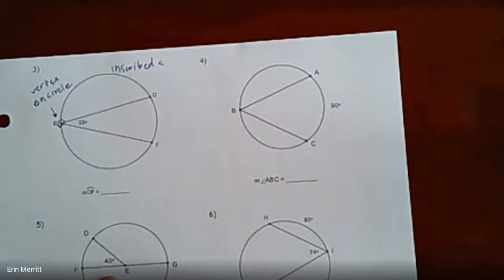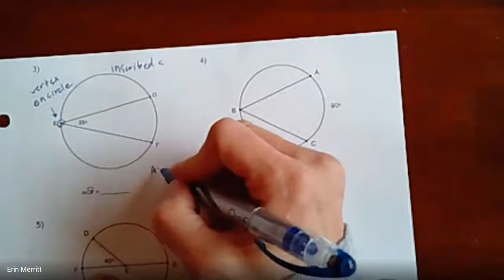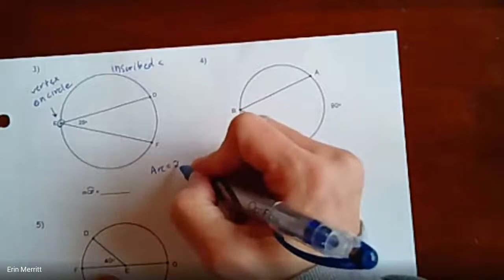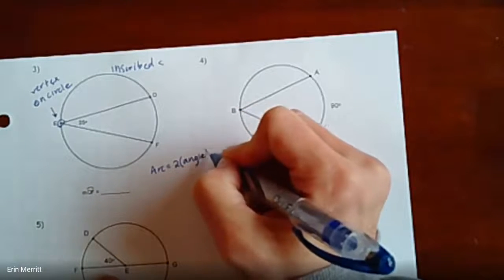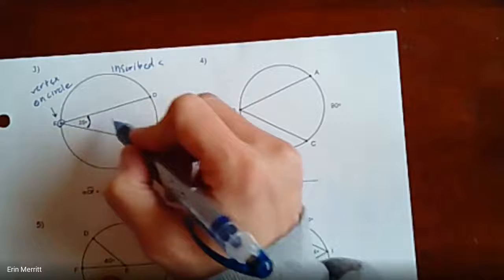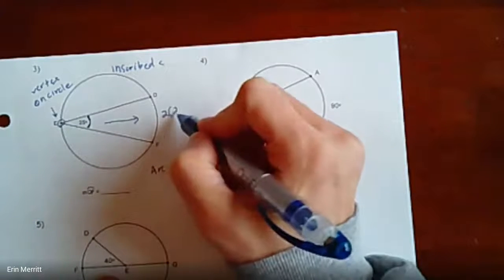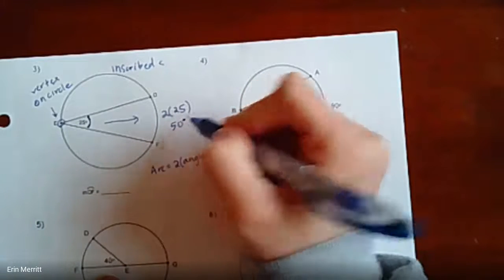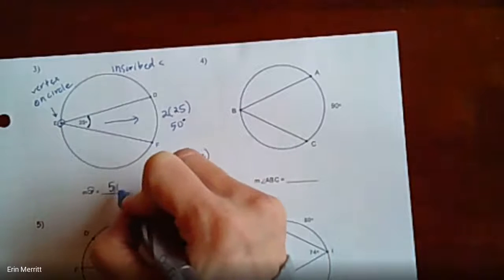So the rule that I want to use, I'm trying to solve for the arc. The arc is equal to 2 times whatever the angle is. So if the angle is 25, then this is going to be 2 times 25 or 50 degrees.